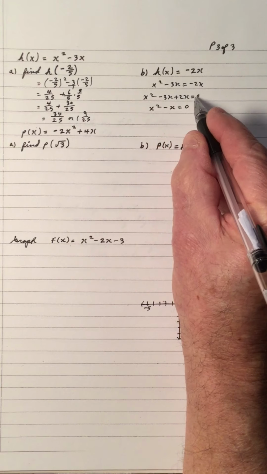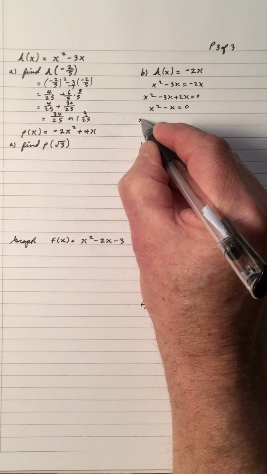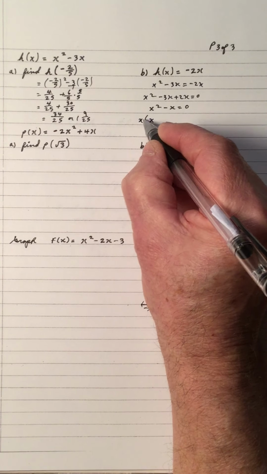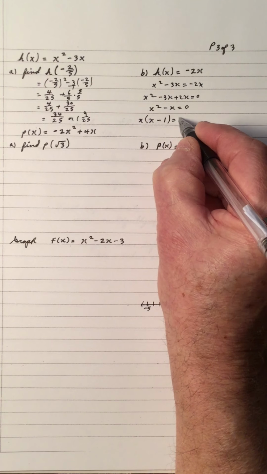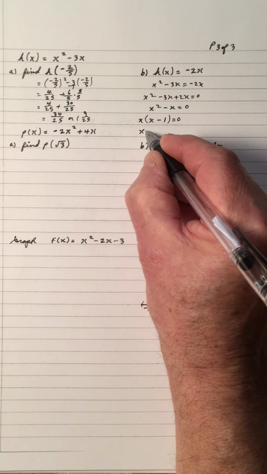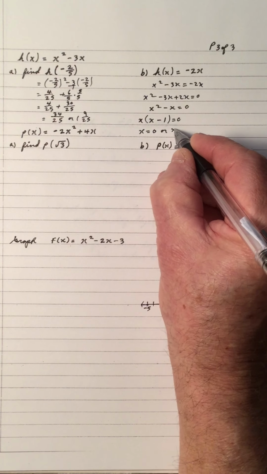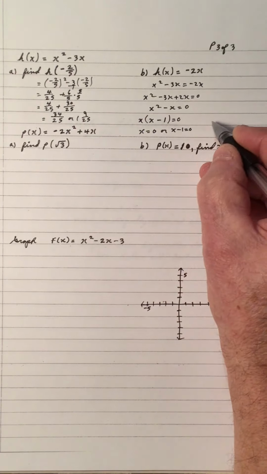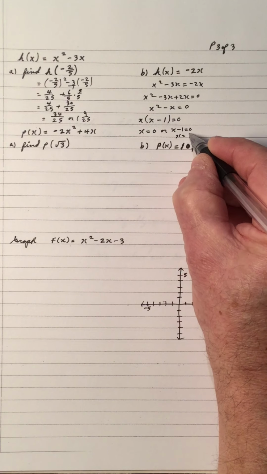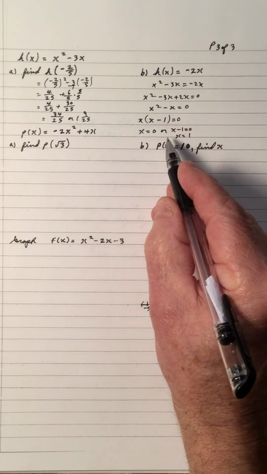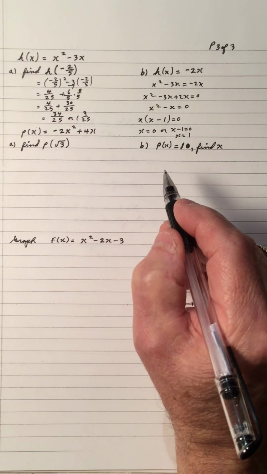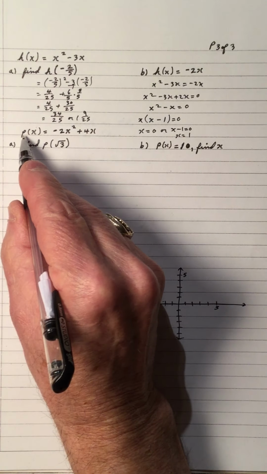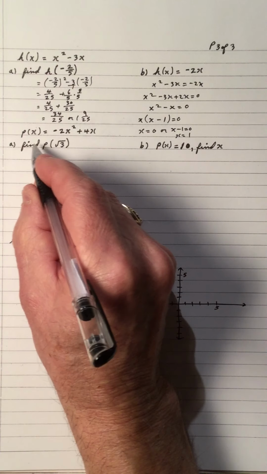We have a quadratic, so I made it equal to 0. I factor x as common, so x squared divided by x is x. Negative x divided by x is negative 1. So I get x equals 0, or x minus 1 equals 0. So x is 1. So there's two values of x that make this true, 0 and 1. And another one to do. The more we do, the better.